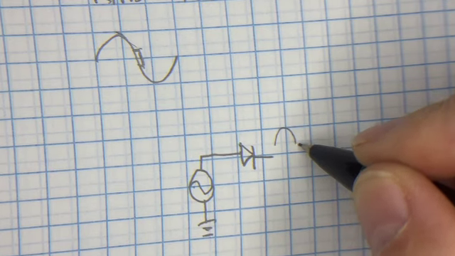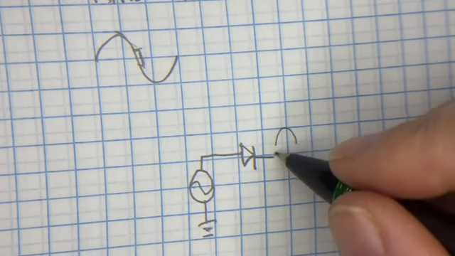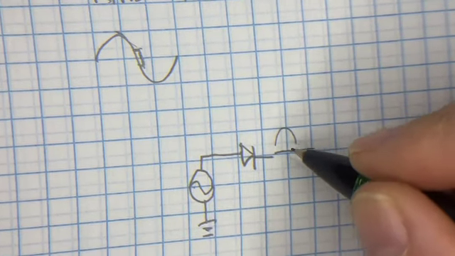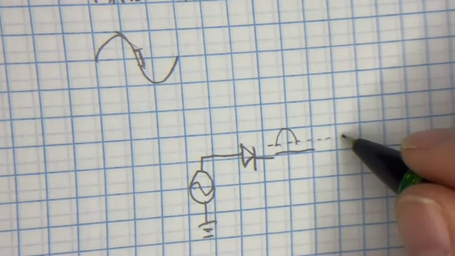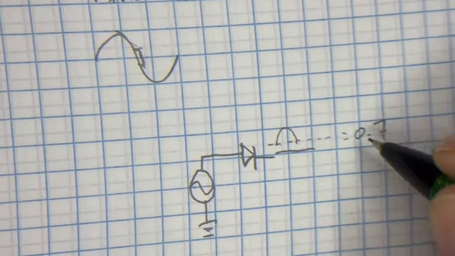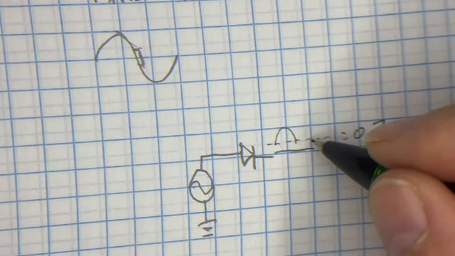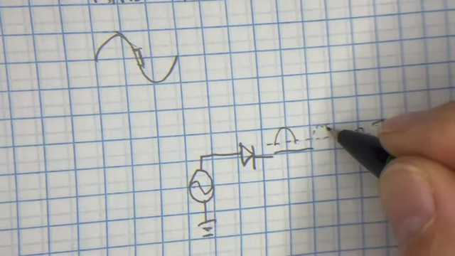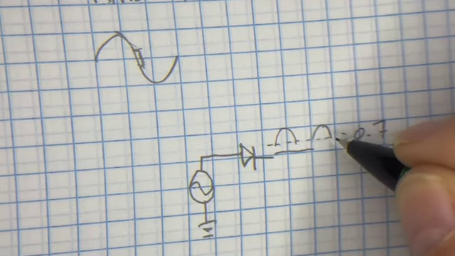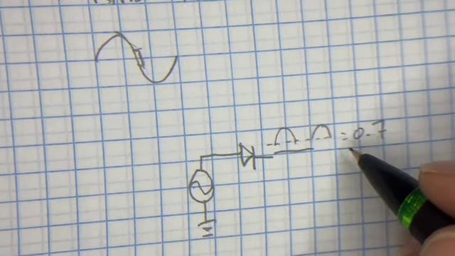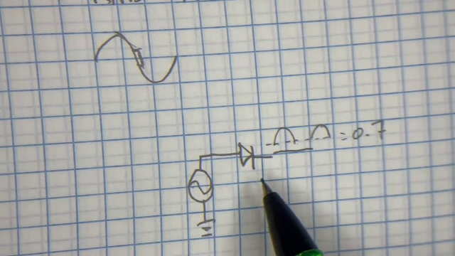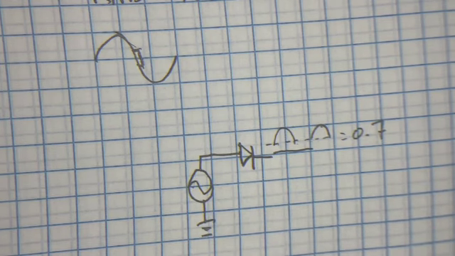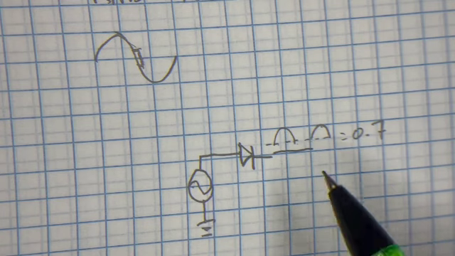Positive cycle here, the negative cycle won't pass through. So here's the zero voltage right here. This dotted line here equals 0.7 volts. The negative half cycle doesn't come through, but then the positive half comes through here. And you'll see that going on and on and on and on. Right? That's just it. So this is what's called a half-wave rectifier. One diode, and you get this.